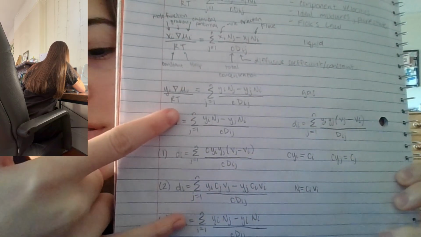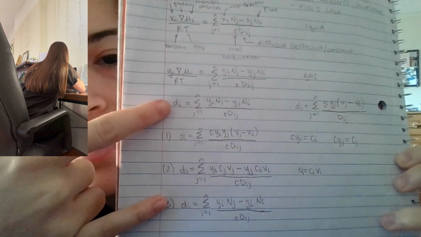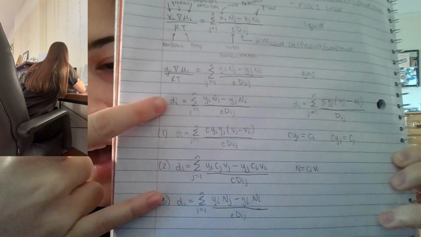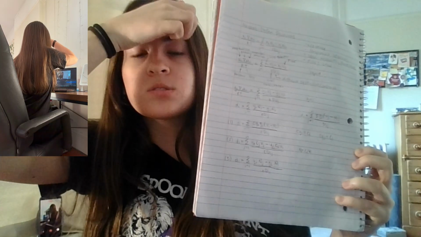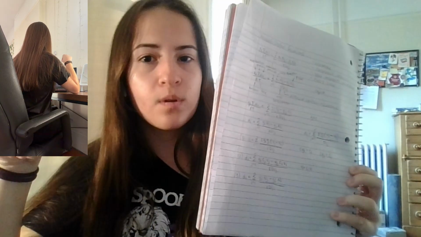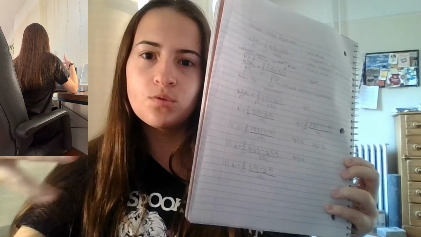These two look exactly the same. So this is proving that if we put this Maxwell-Stefan equation in terms of our component velocities, it is equal to the original equation with the fluxes.